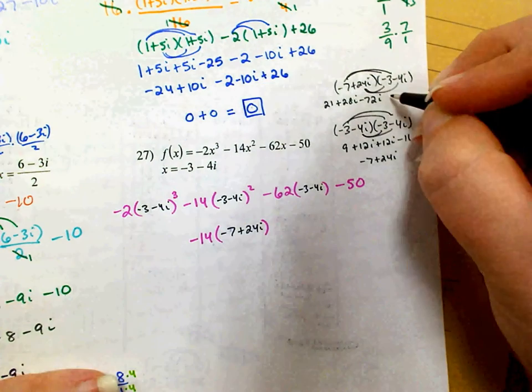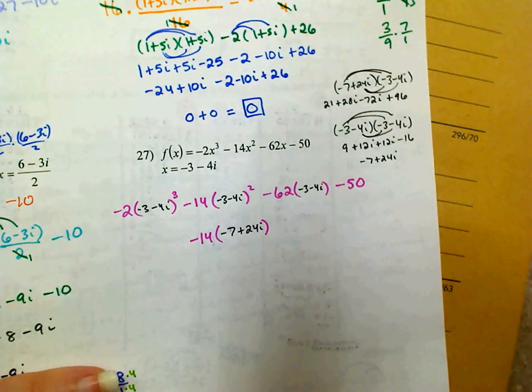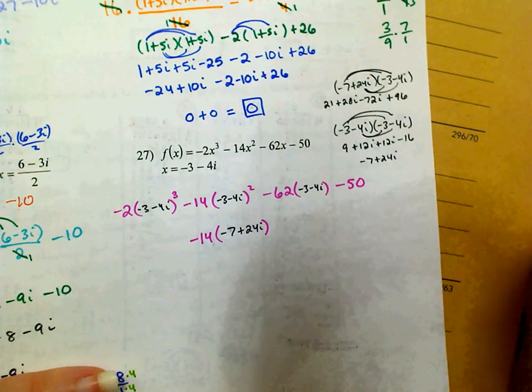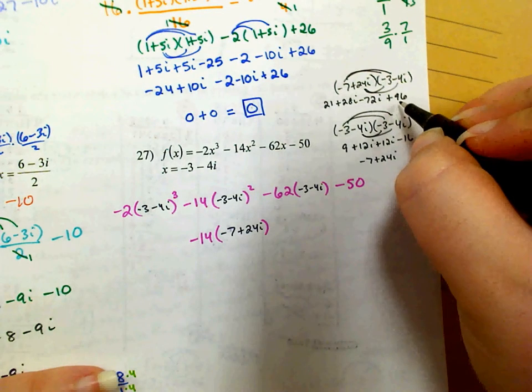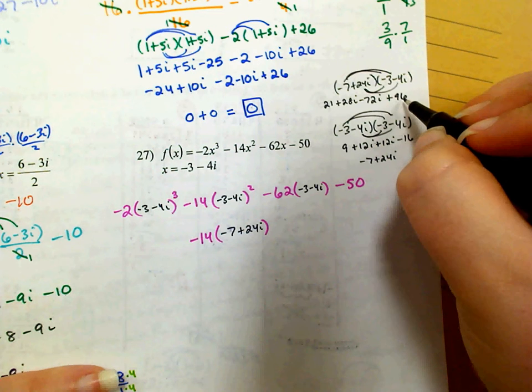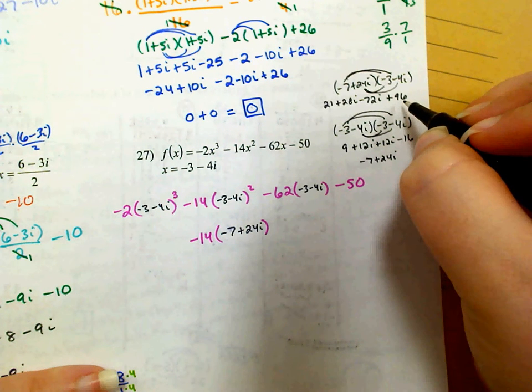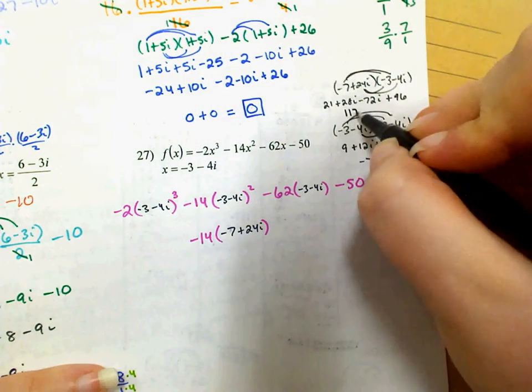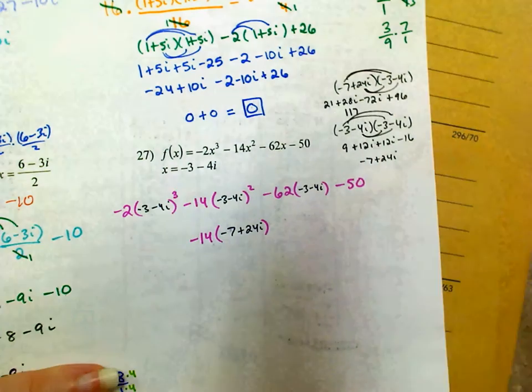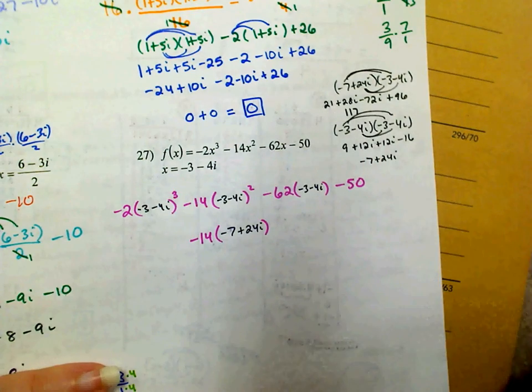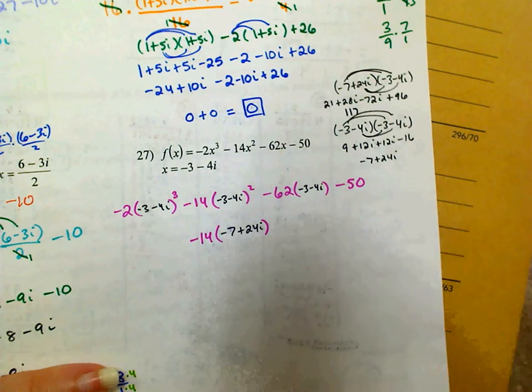Okay, so I combine like terms. I've got 21 and 96, so that is 117. And then I've got 28i minus 72i. So 72 minus 28 is 44, negative 44i. Let me check on that.